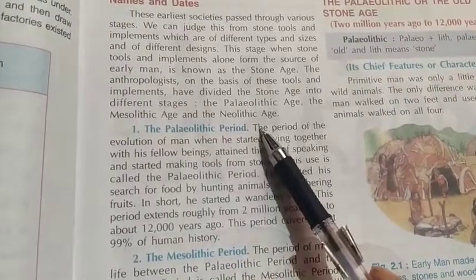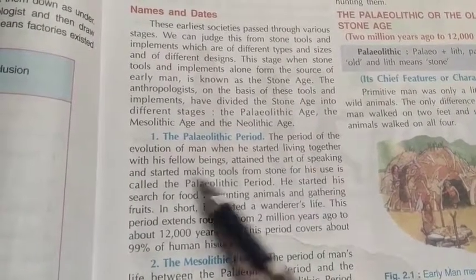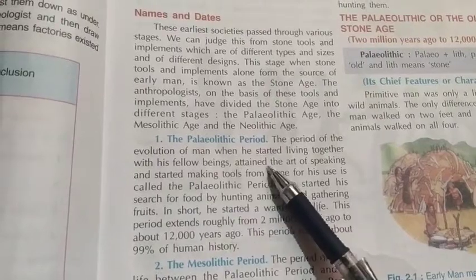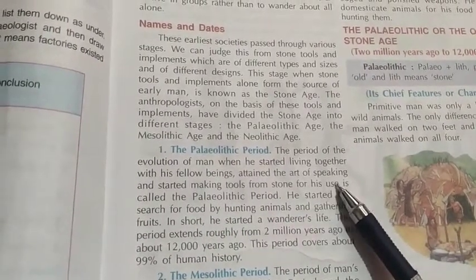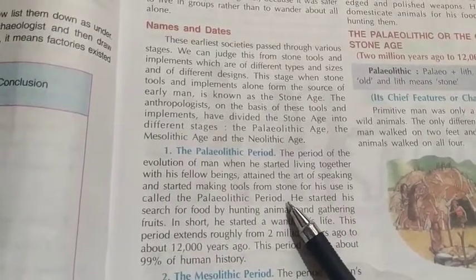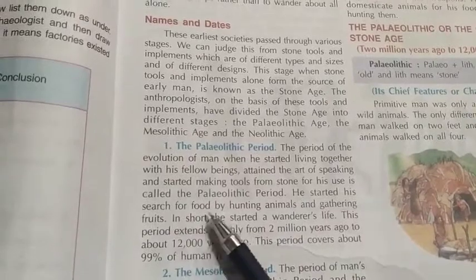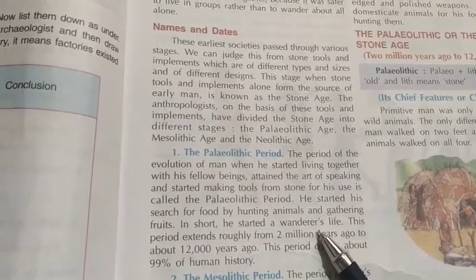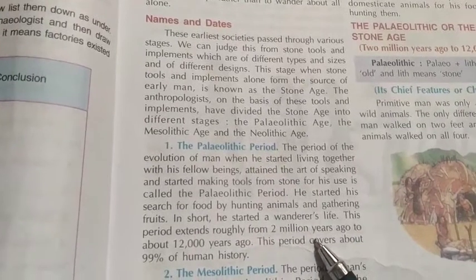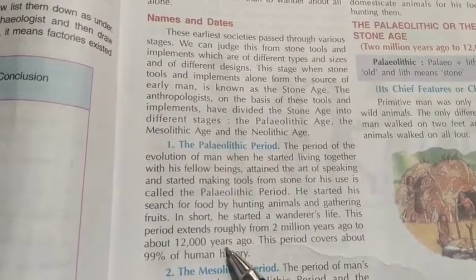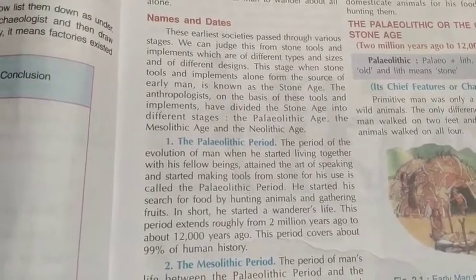The Paleolithic Period. The period of the evolution when man started living together with his fellow beings, attained the art of speaking, and started making tools from stone for his use is called the Paleolithic period. He started his search for food by hunting animals and gathering fruits. In short, he started a wanderer's life. This period extends roughly from 2 million years ago to about 12,000 years ago. This period covers about 99% of human history.